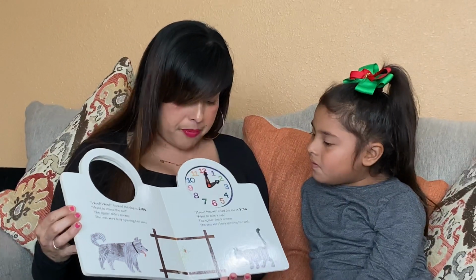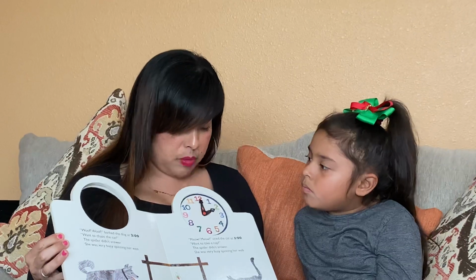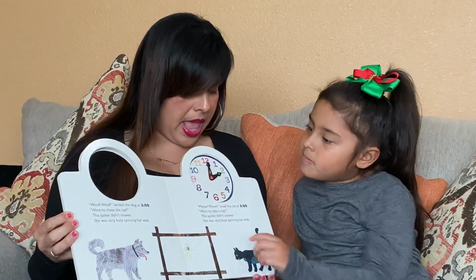Want to take a nap? The spider didn't answer. She was very busy spinning her web.